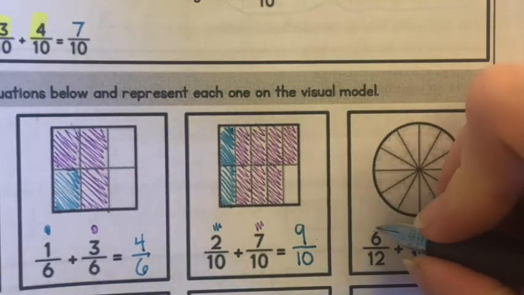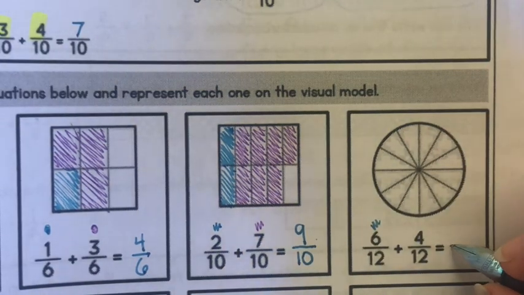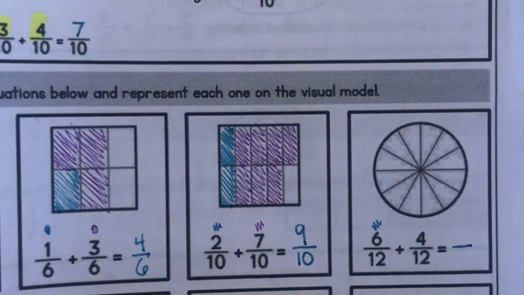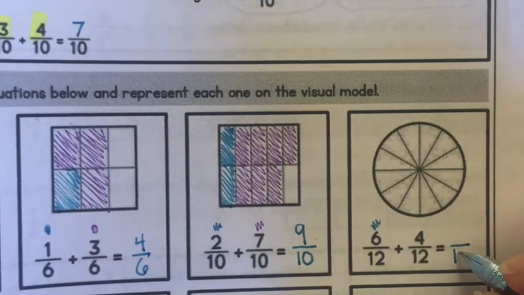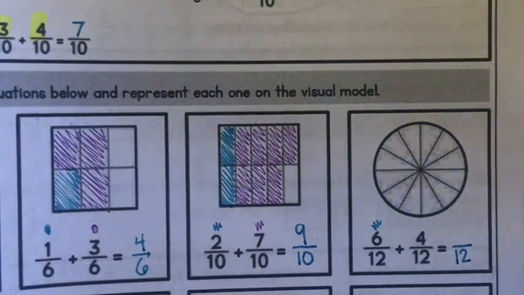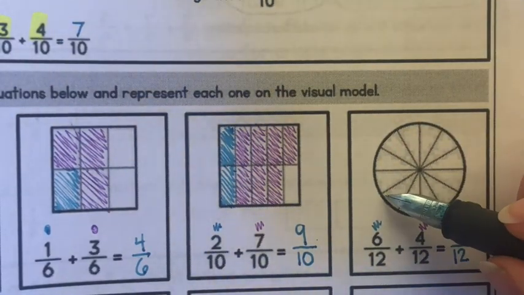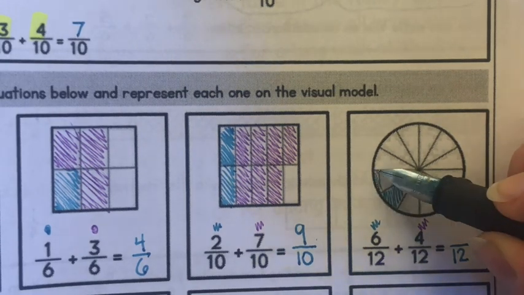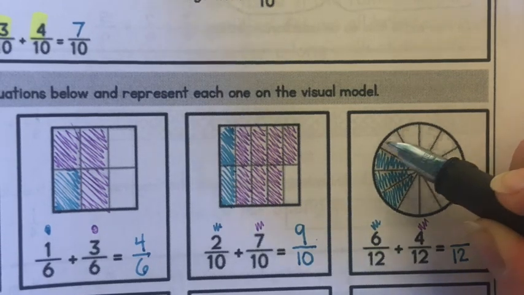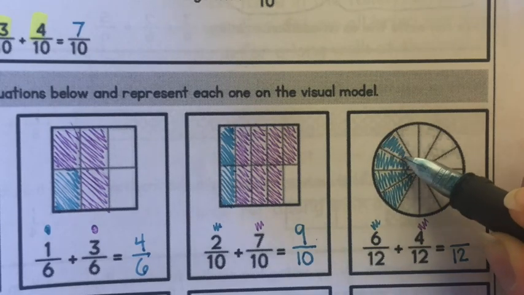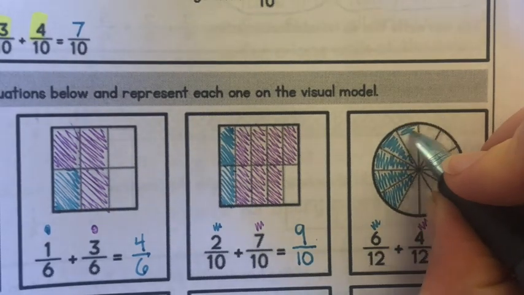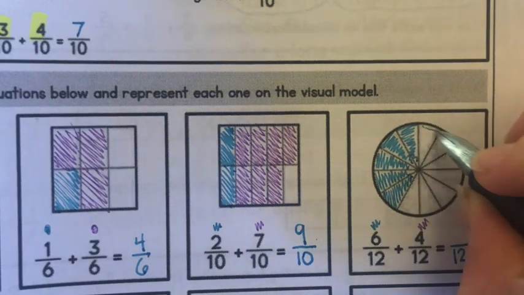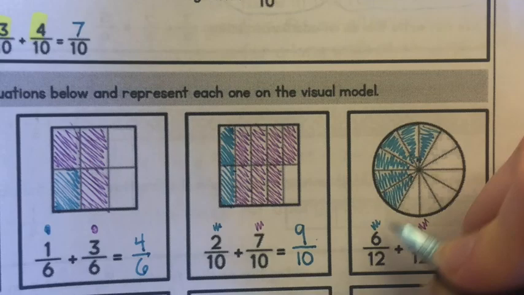So my first one here, I have 6/12 and 4/12. So I put this here out of 12. Now I'm going to go through and I'm going to color them in. So 6/12. 1, 2, 3, 4. It's actually kind of fun. 5, 6. So I've shaded in 6.